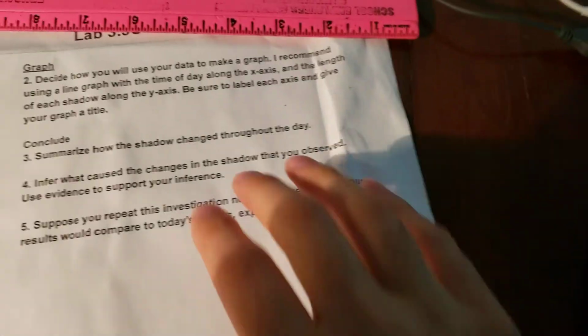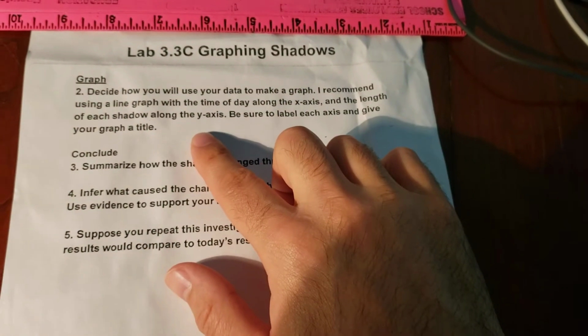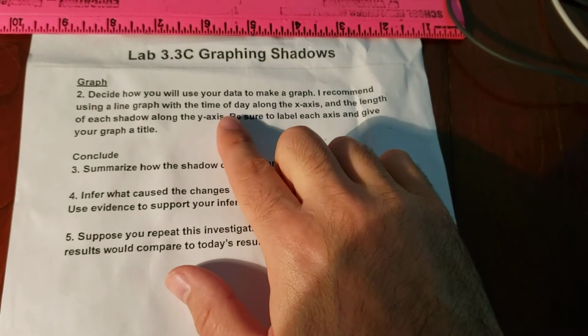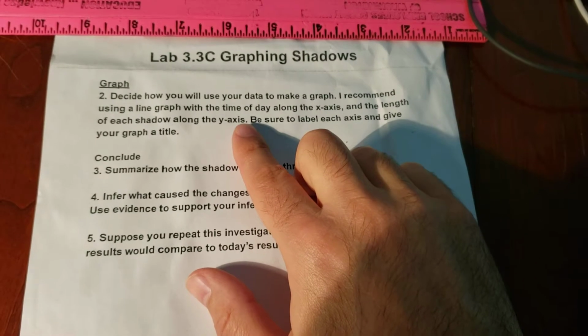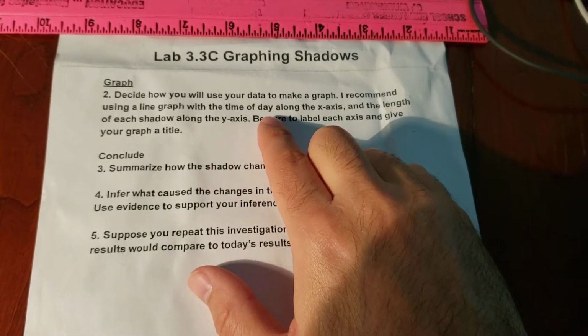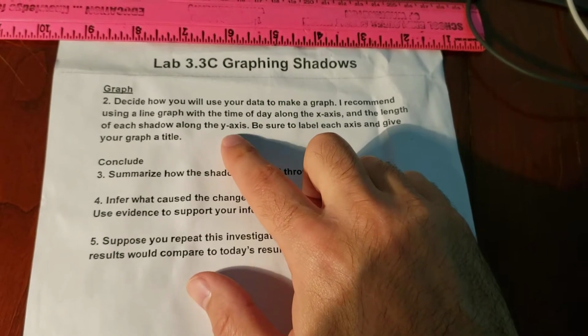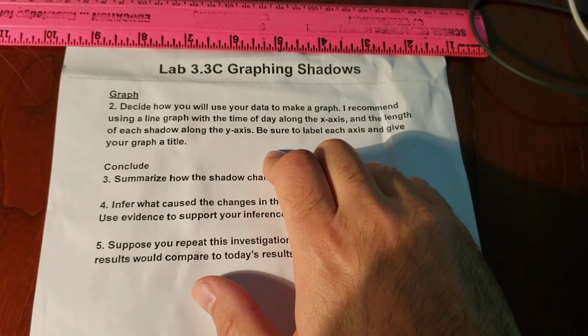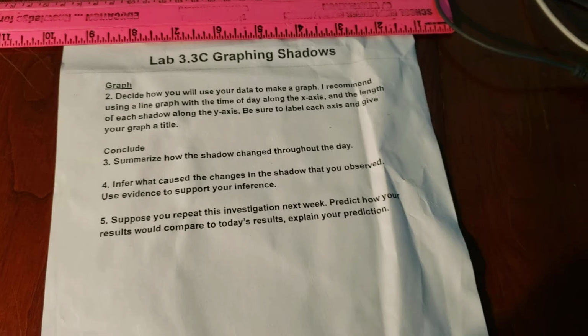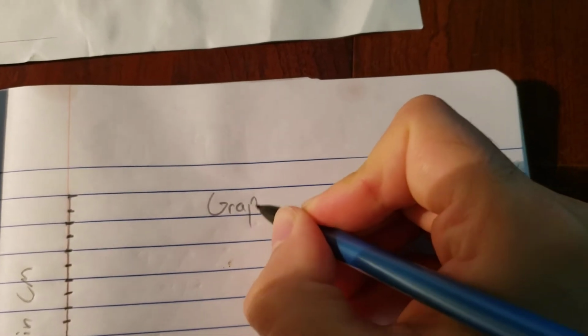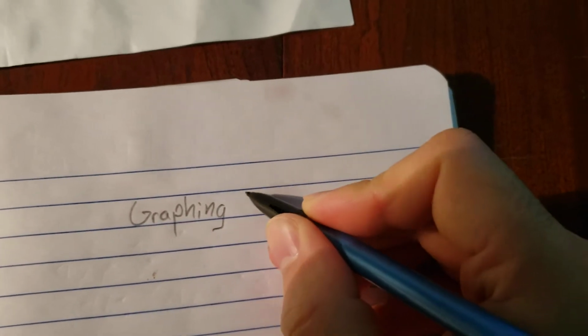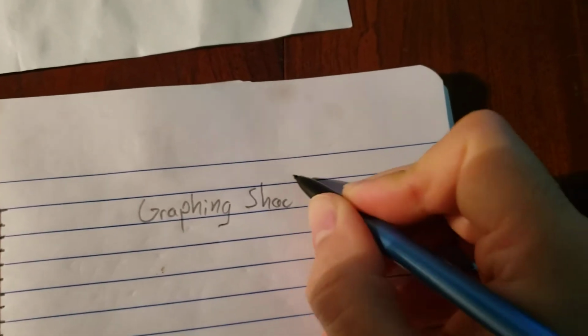Because for the backside of this lab, it says, decide how you use your data to make a graph. I recommend using a line graph, and that's what I will be showing you guys today. With the time of the day along the x-axis, so that's left to right, and then the length of each shadow in centimeters on the y-axis. And be sure to label each axis and give your graph a title. I probably should give my graph a title. So my graph's title is just going to be graphing shadows. There we go. Kind of hard to write through the camera.